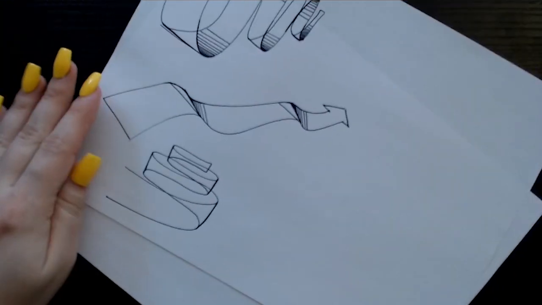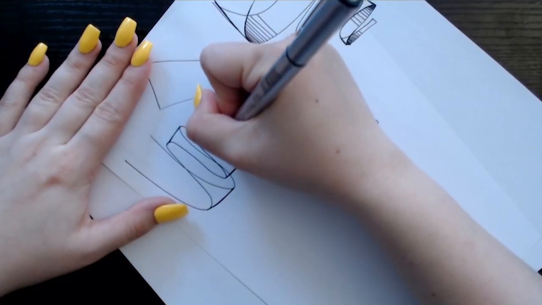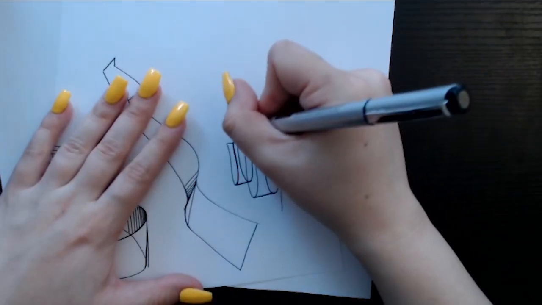Okay. And then, like I said before, I'm going to reinforce what's at the front. That way I can see it better.